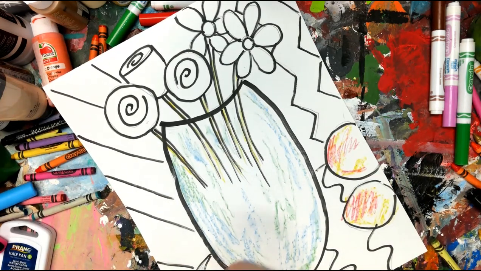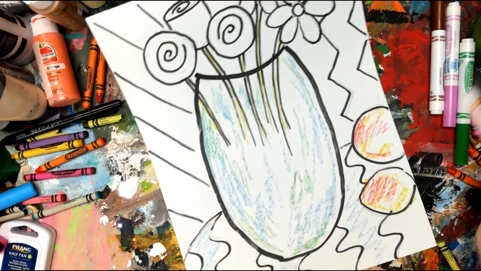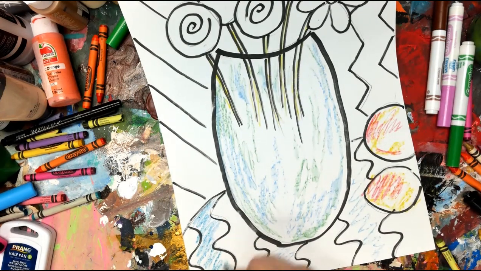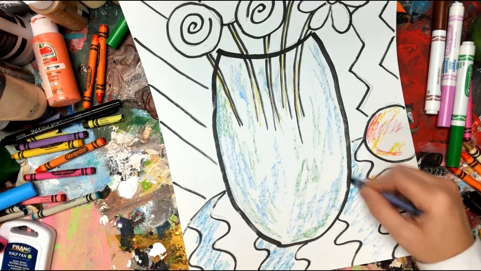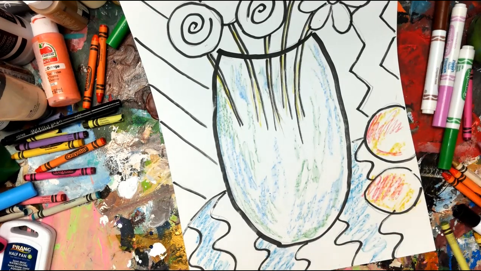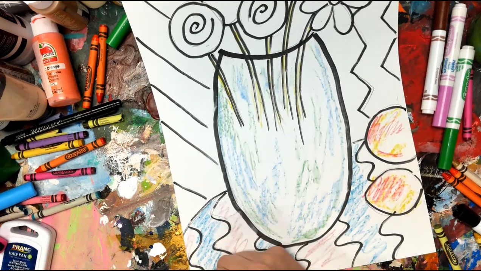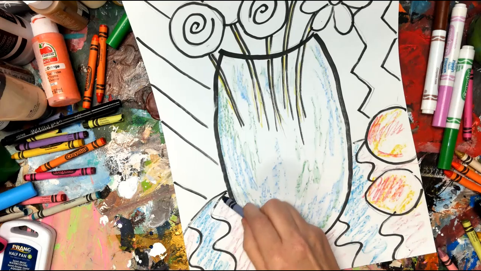Alright, you could do a pattern down here or not. You can do whatever you want. I'm just going to do a pattern for this one because I want to make it a little different than the first one that I did. So again, for now, you've got this loose application of colors on your paper, and you're purposely not filling it all in.